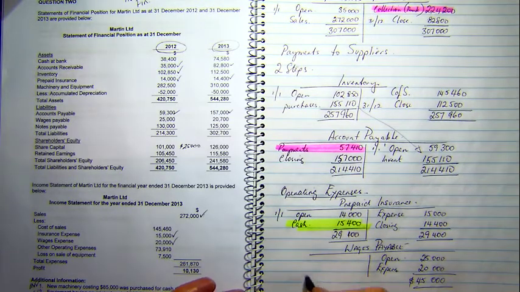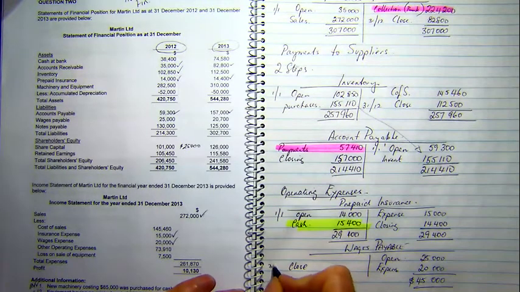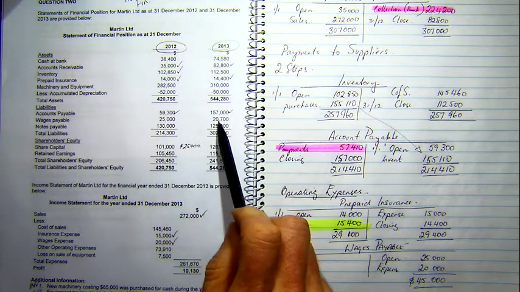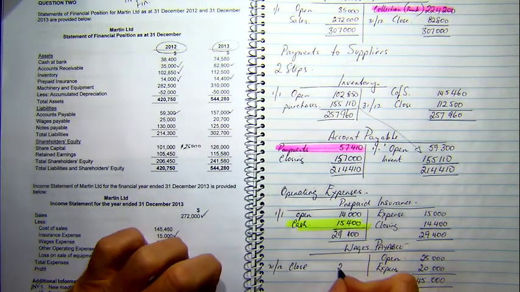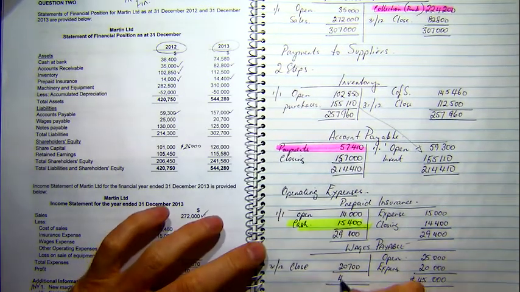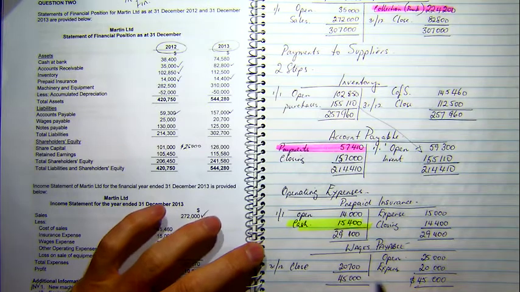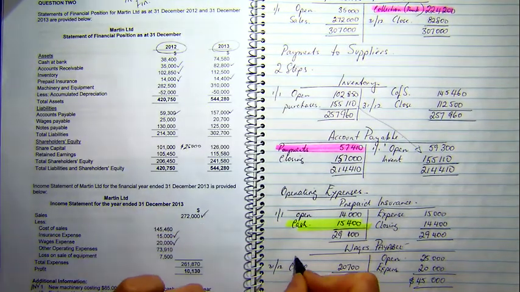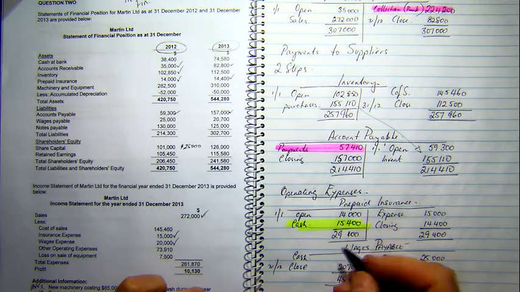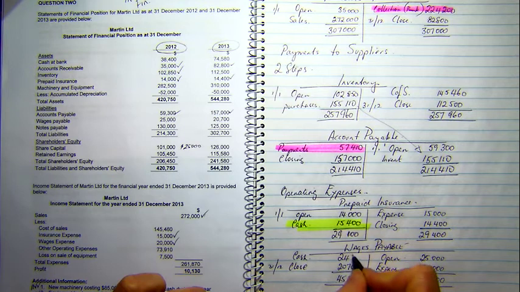My closing balance, which is the 31st of the 12th. My closing balance was how much? 20,700. So how much must be my cash or my payments? 24,300.